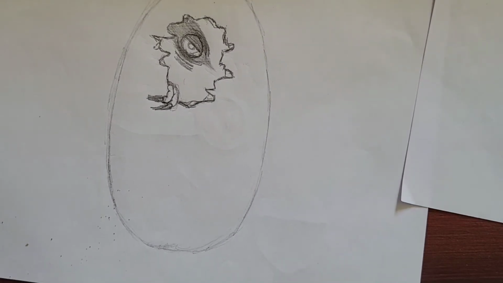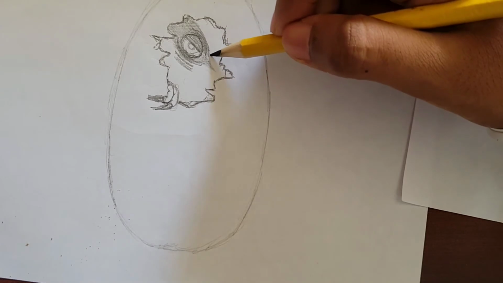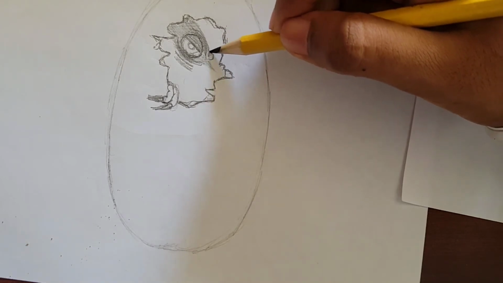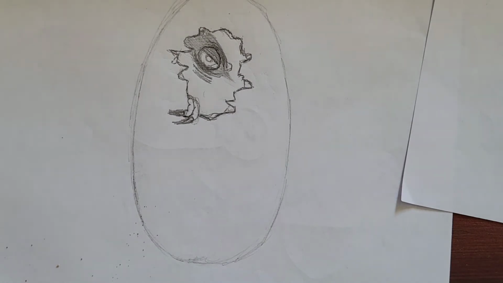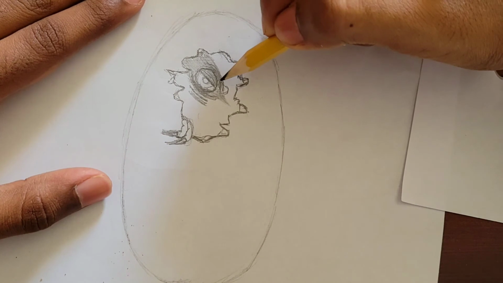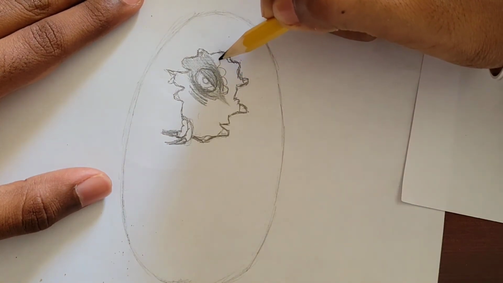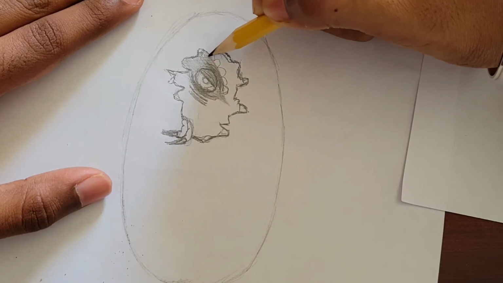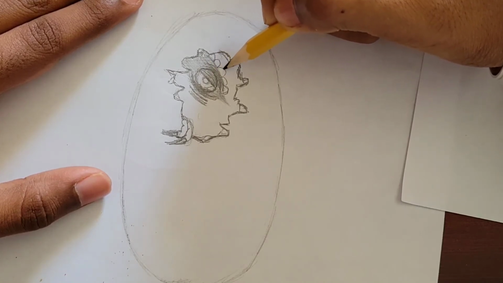So next, right here, we're gonna be adding some scales. So we're gonna be starting from here, going little, and then we're gonna be going bigger as we get up, okay? Like that, okay? And then you can separate each scale.